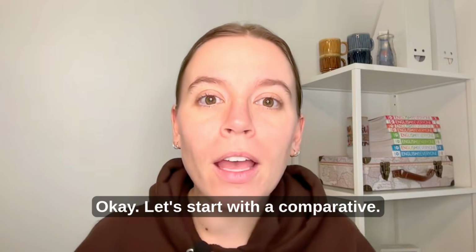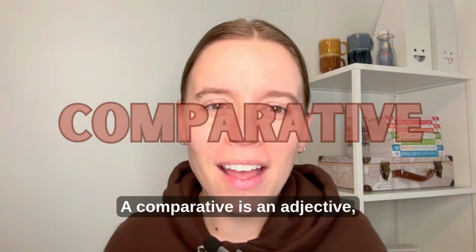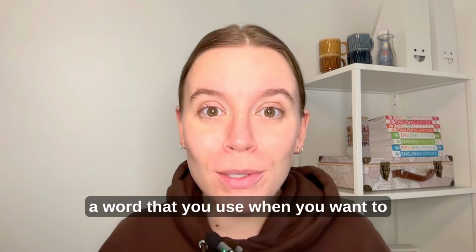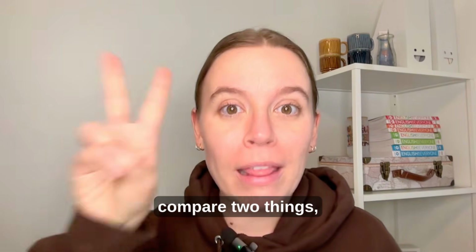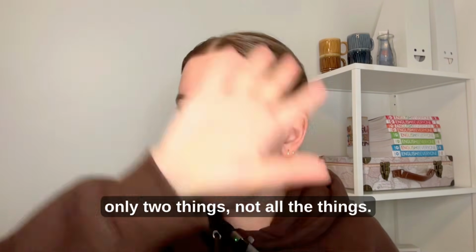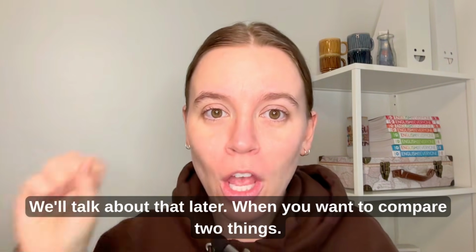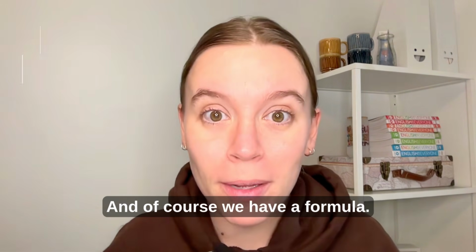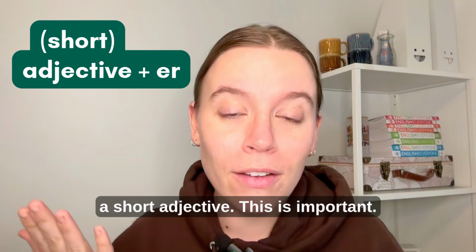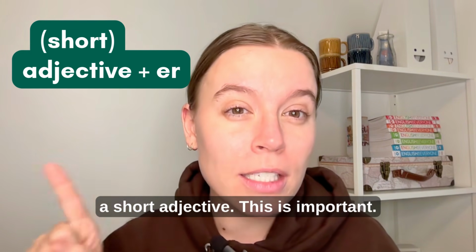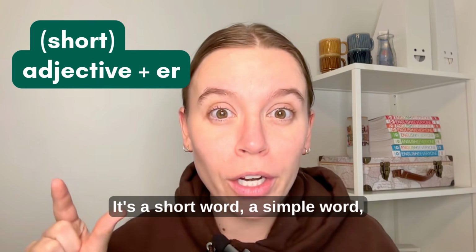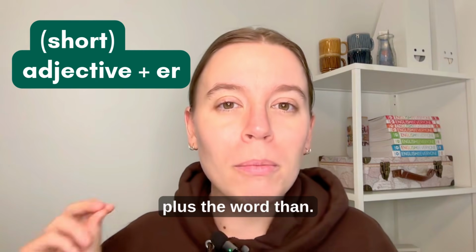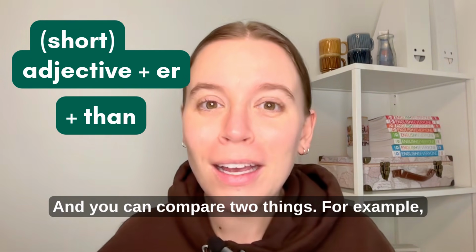Okay, let's start with a comparative. What is a comparative? A comparative is an adjective, a word that you use when you want to compare two things. Only two things, not all the things. We'll talk about that later. When you want to compare two things. And of course, we have a formula. So we have an adjective, a short adjective. This is important. It's a short word, a simple word plus the letters ER plus the word than. And you can compare two things.